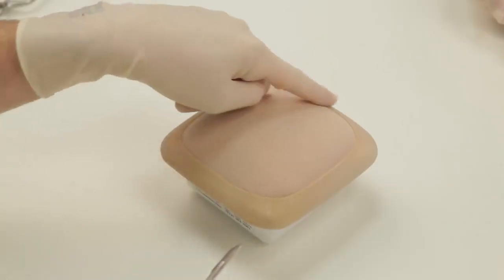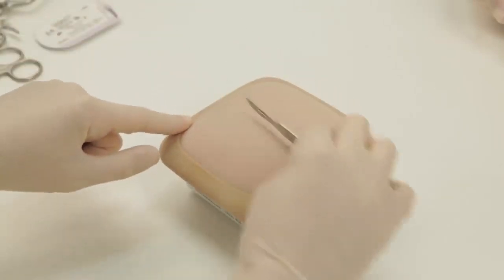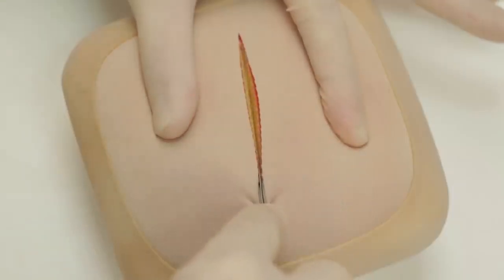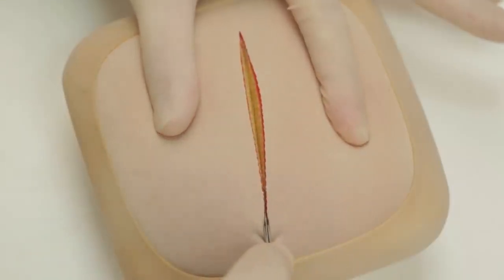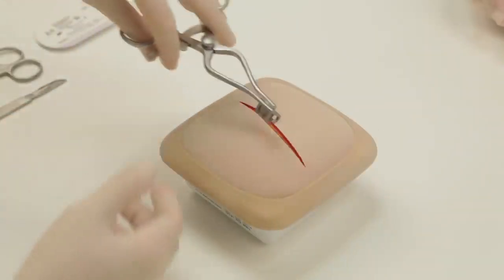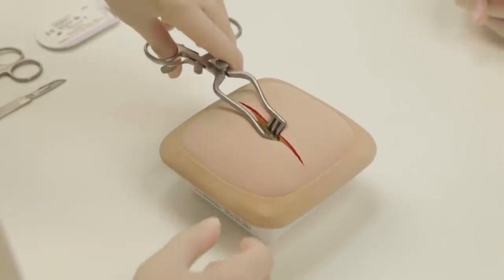In this open appendectomy model, a lance incision is performed. The skin is incised with the belly of the knife. Next, divide the subcutaneous fat, Scarpa's fascia, and underlying tissue to expose the external oblique aponeurosis.